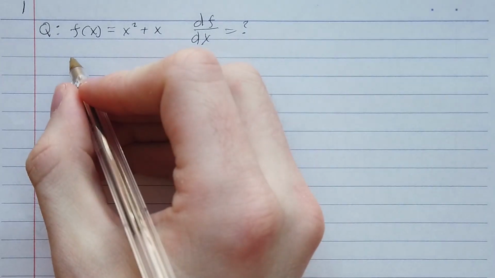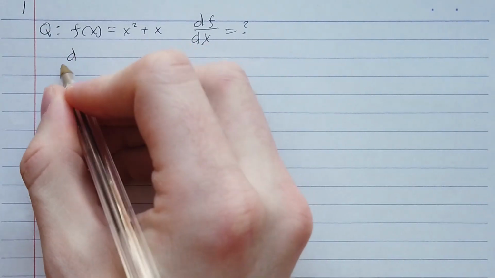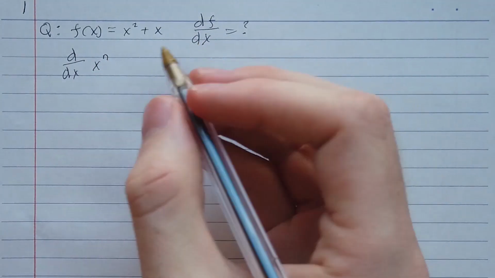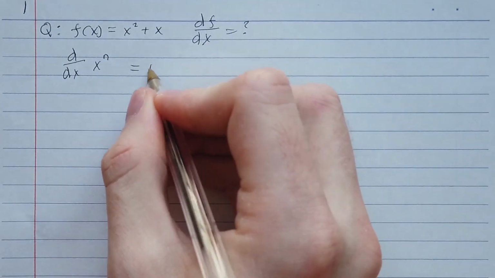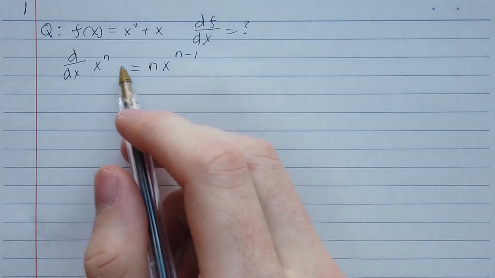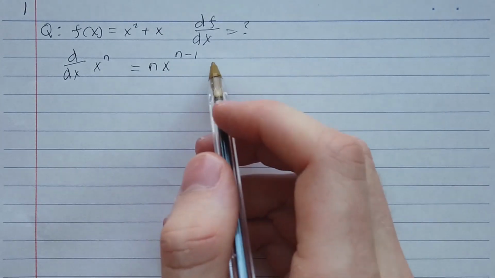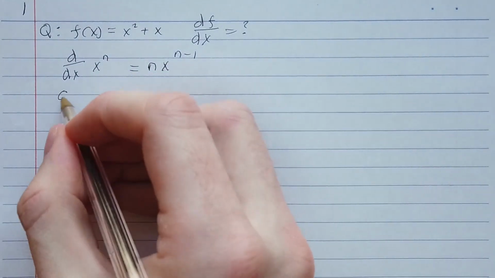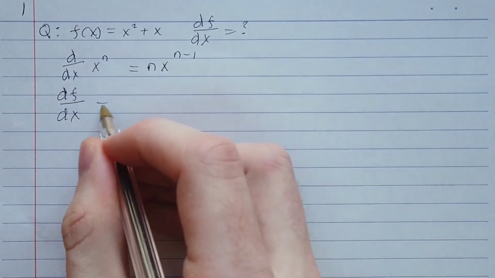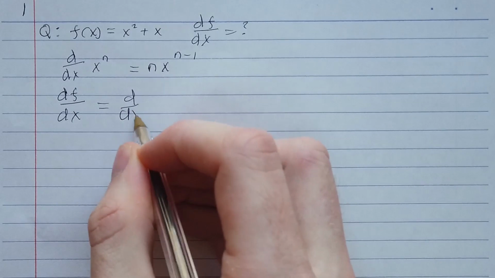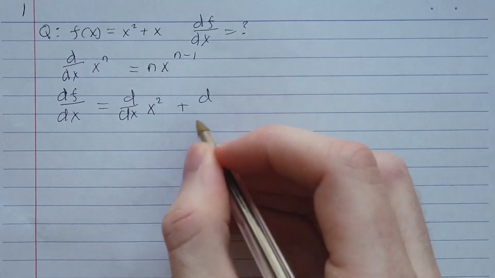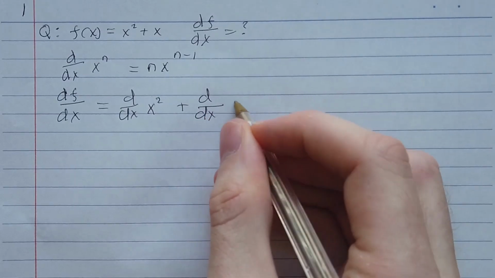So we can use the normal rule for differentiation, which is that d by dx of x to some power n, it can be any number, equals bring down the power n times x and then take one off the power. d by dx of x to the n is n times x to the n minus 1. And we can split this one up. So we have df over dx equals d by dx of x squared plus d by dx of x.